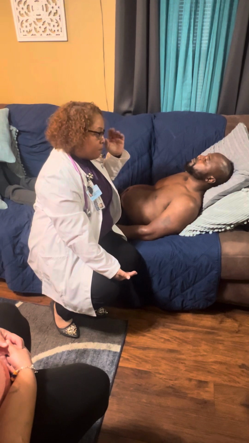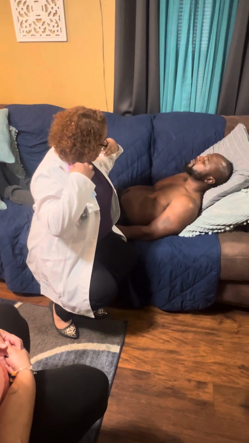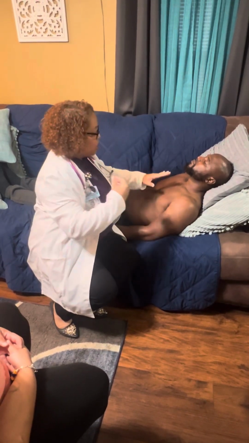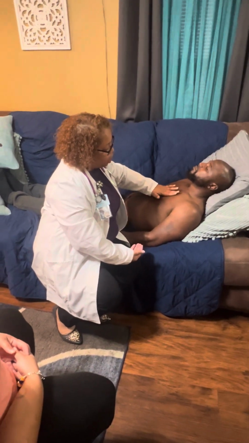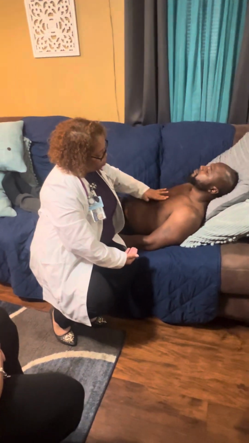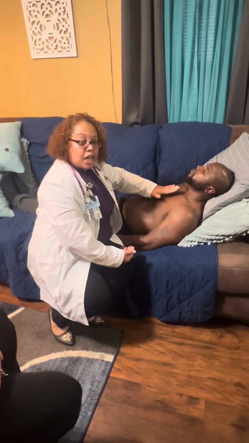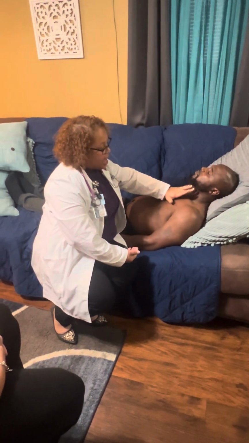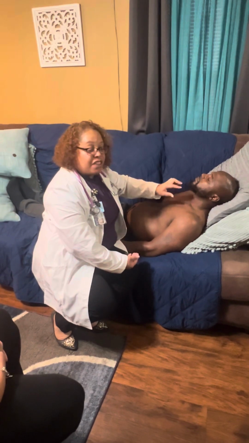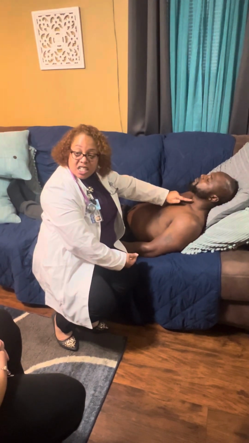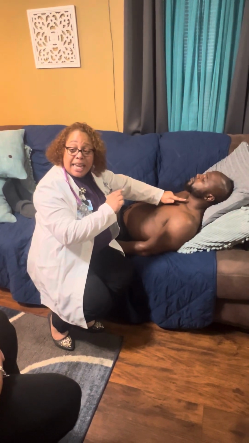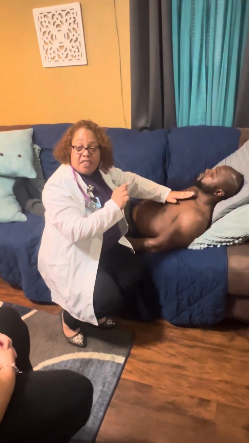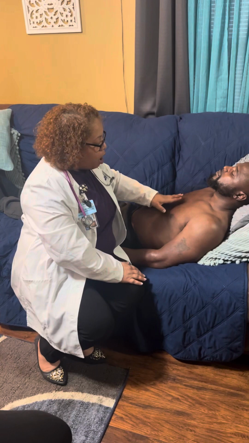Also, another way to measure is you can use the sternal angle to measure with a ruler. And once you have that ruler, if the jugular vein distension is 2 centimeters or less, it's normal. If it's more than that, then there's a problem.